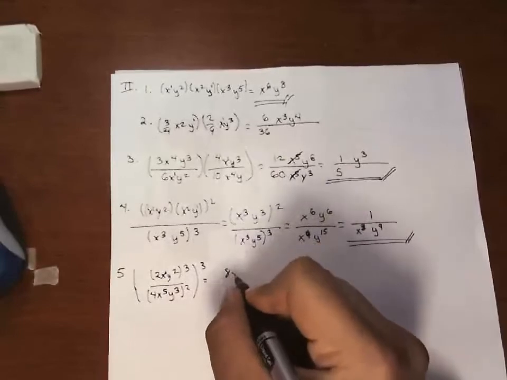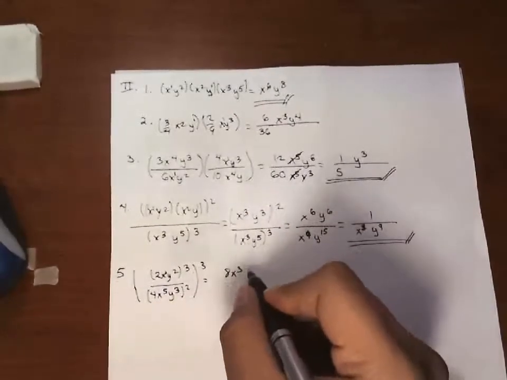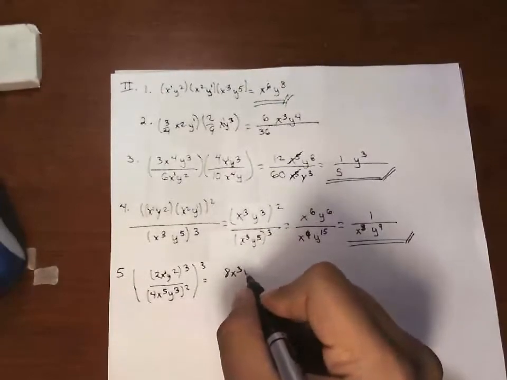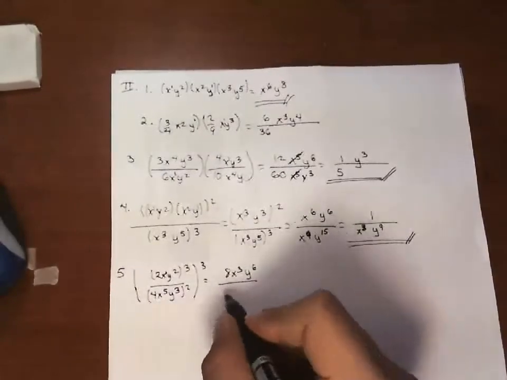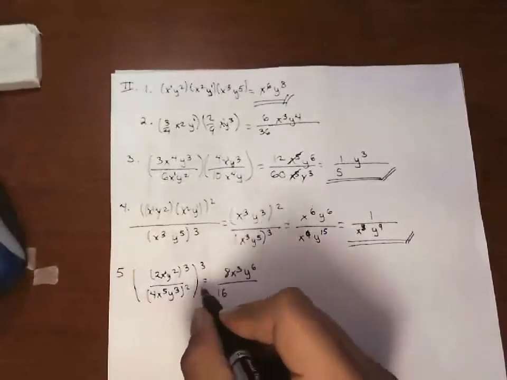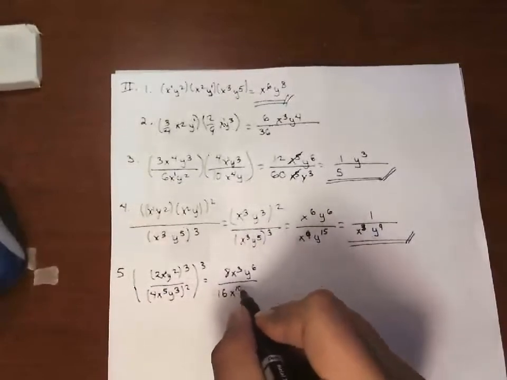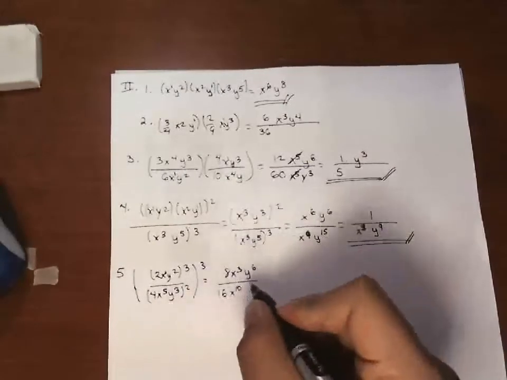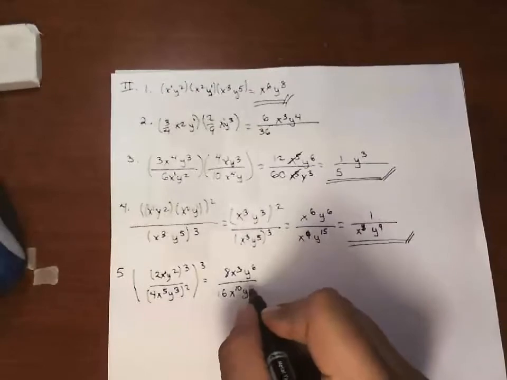x1 to the cube, remember we multiply, so it's x cubed. y to the square, or y to the 2, times 3, so y6. Over 4 to the square, 16. x times x to the 5, 5 times 2, x10. y to the 3, 3 times 2 equals 6.